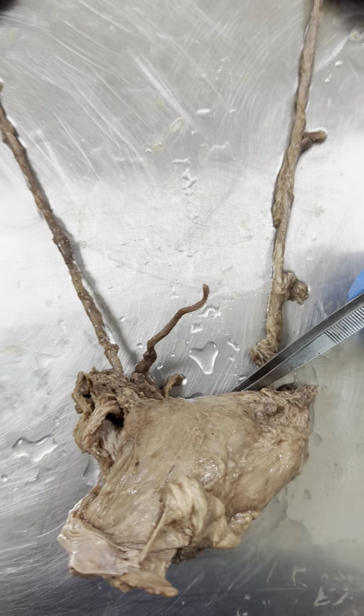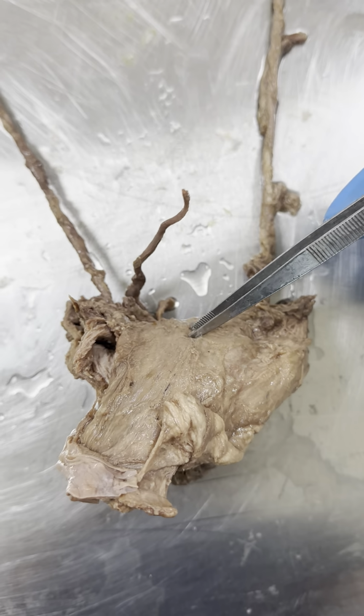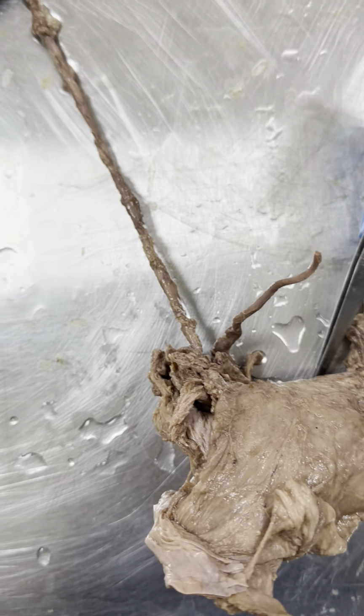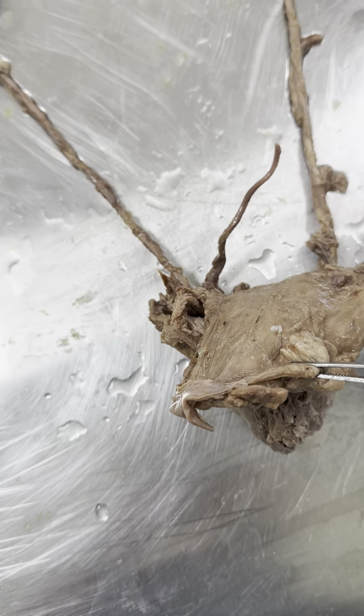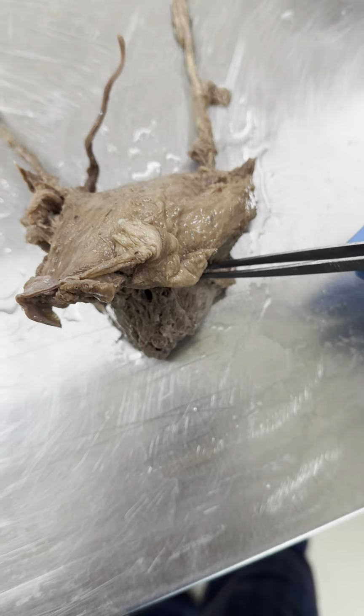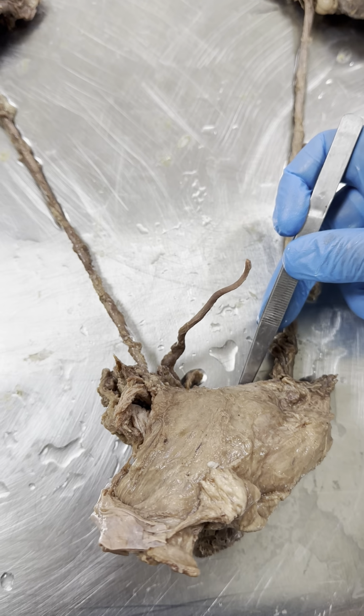And here this is the posterior border, which separates the posterior surface from the superior surface. So this is the apex of the bladder, this is the neck of the bladder, and this will be the posterior surface or base of the bladder.